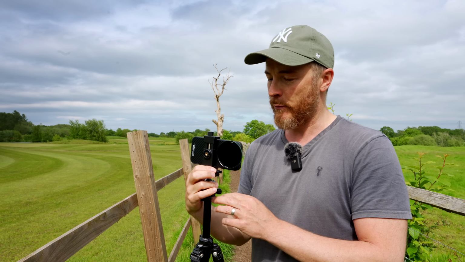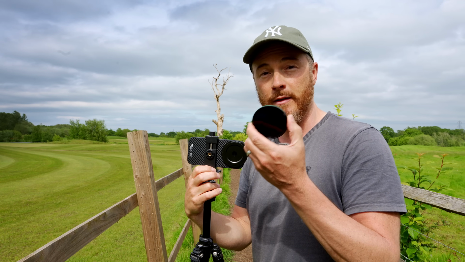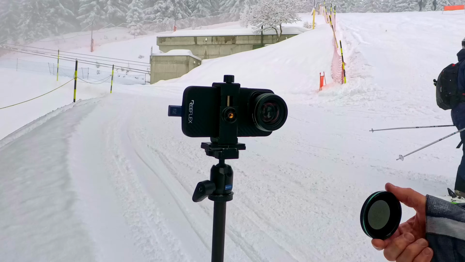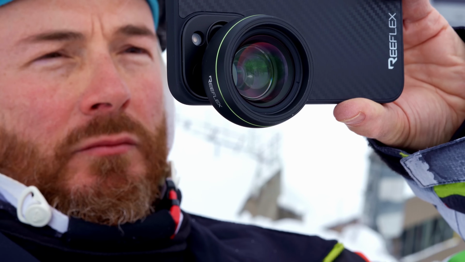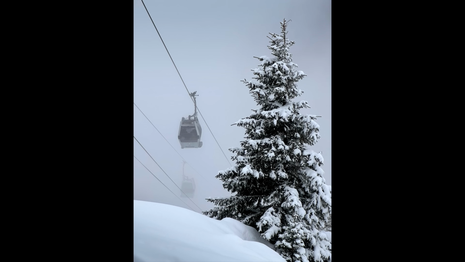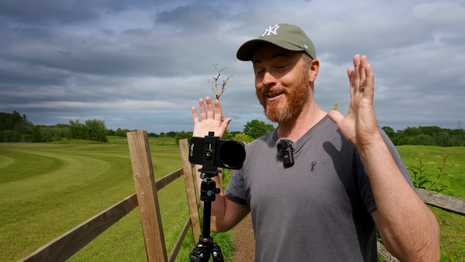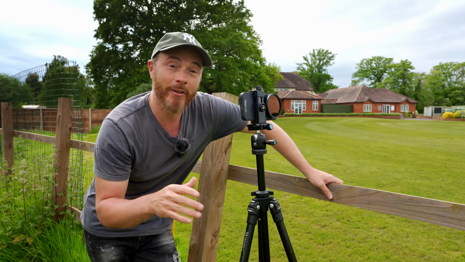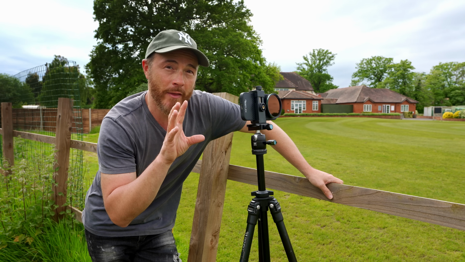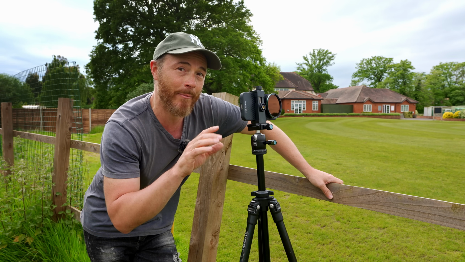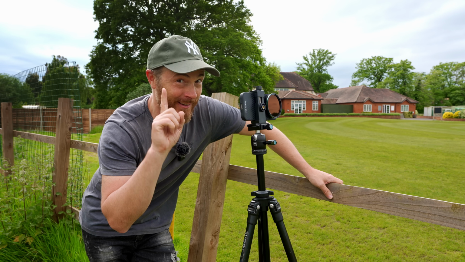Also, you'll notice that I'm using an ND filter, which this company also provide along with their G-series lenses. I did a video about this not so long ago, so I'll pop links in the description to that. And what this is going to do is darken down the exposure because it is quite a bright day today. But as I say, you don't actually need ND filters to create those motion blur effects with this app. It's all done digitally and it's done very well.